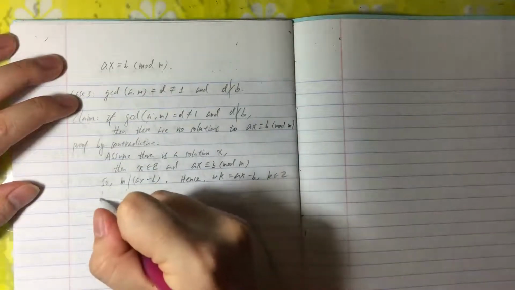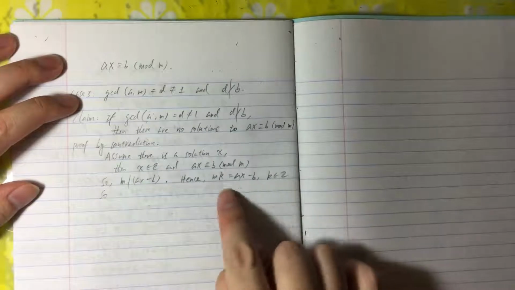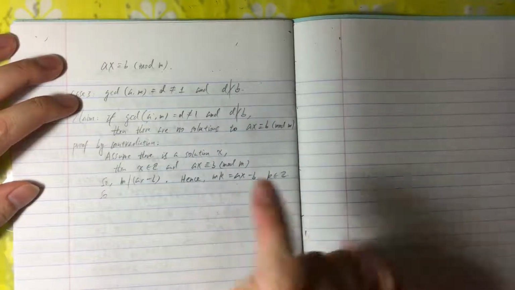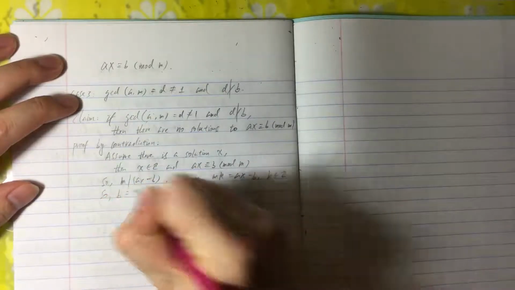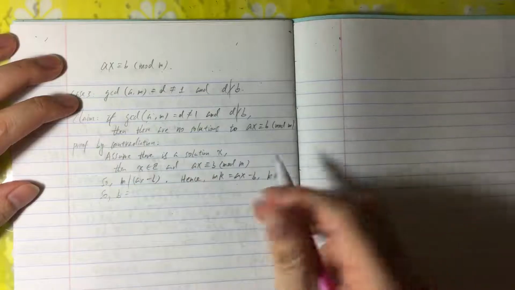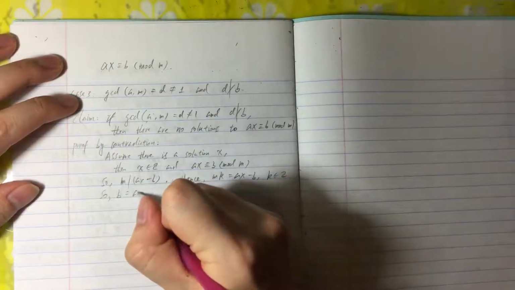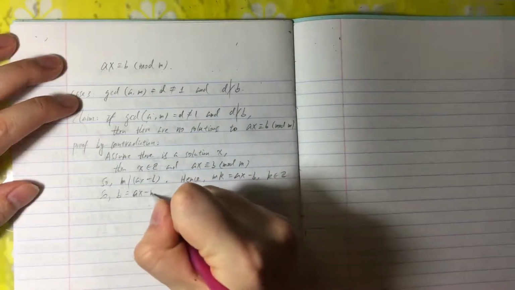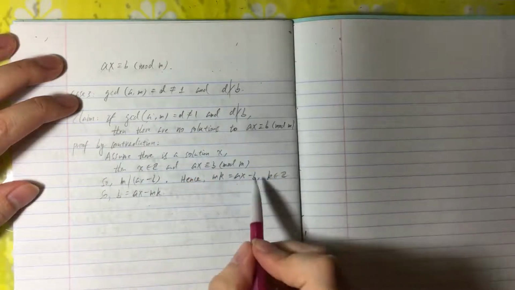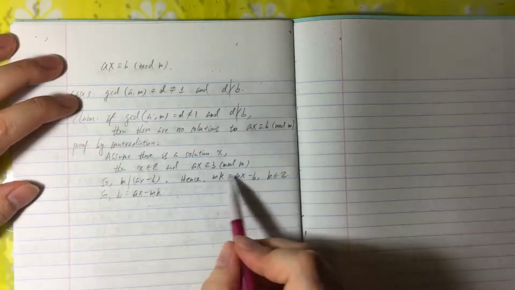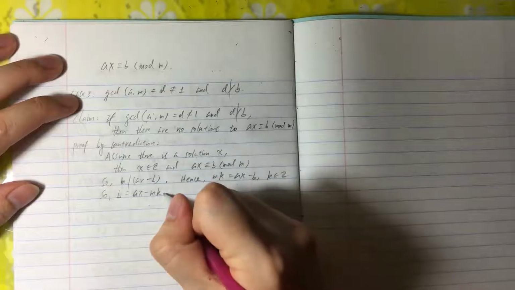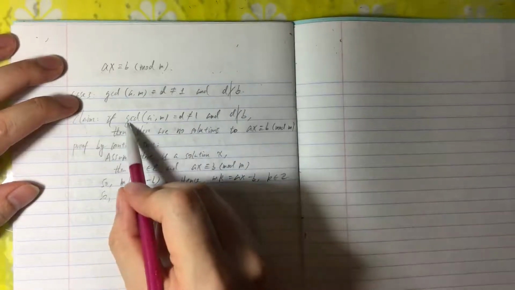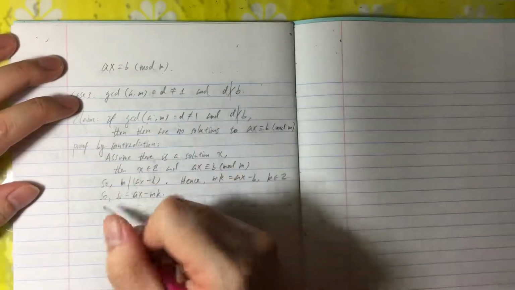So if I get b by itself, b equals ax minus mk. Next, we know that the GCD of a and m is d.